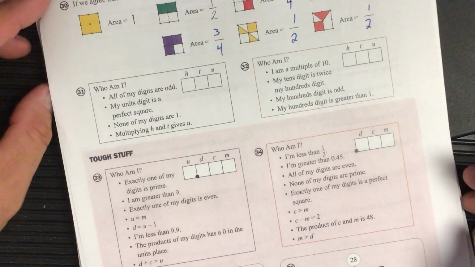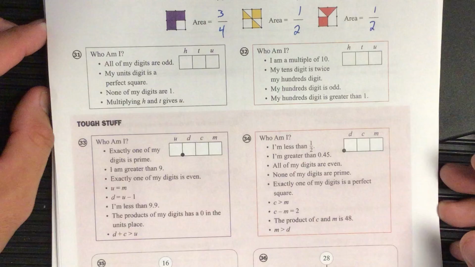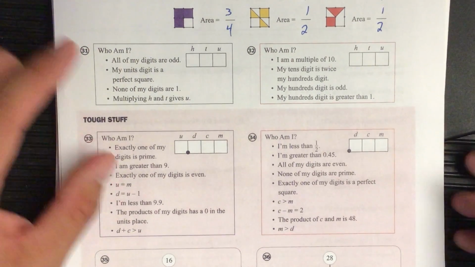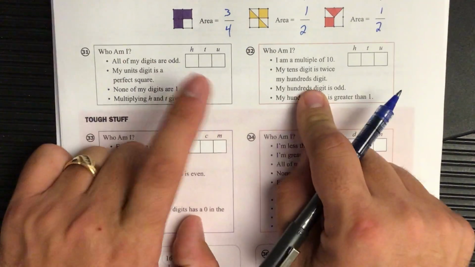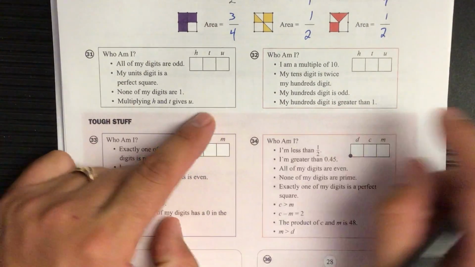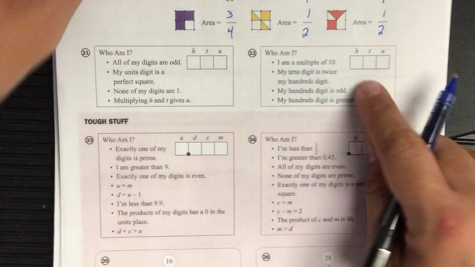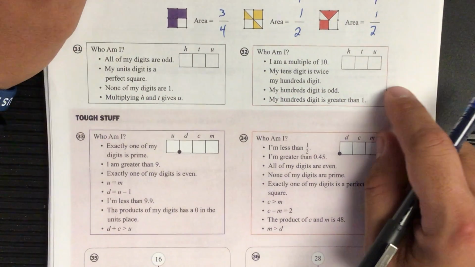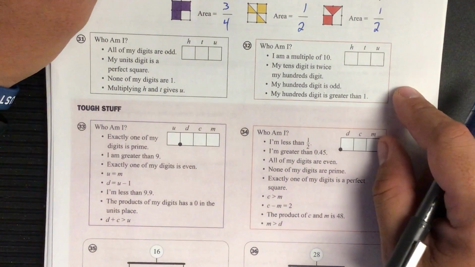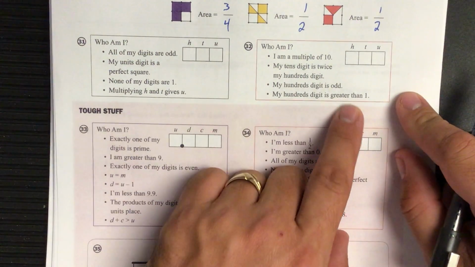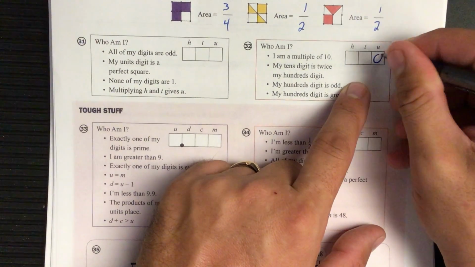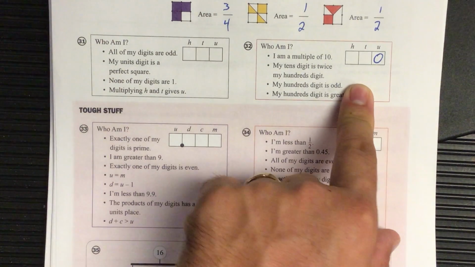Again, we've done a lot of these. Let's do one of them together and have you try one. Which one do you want to do together? Left or right? Left. Okay, we do the right one together. I am a multiple of 10. That means it's going to end in 0. So we can already fill that one in.